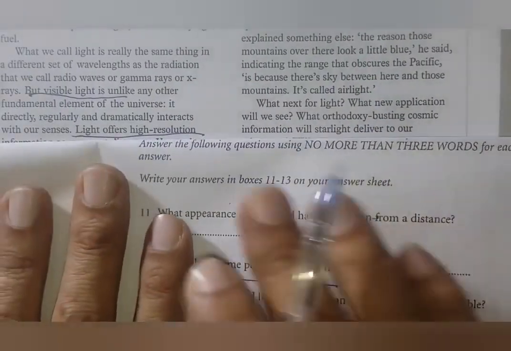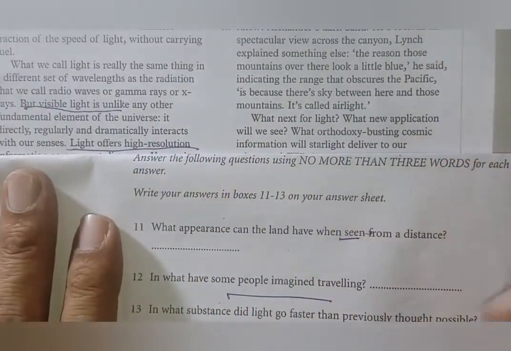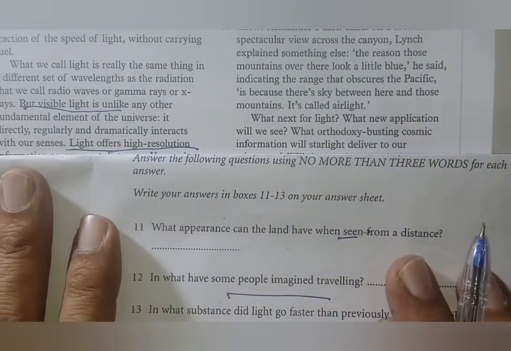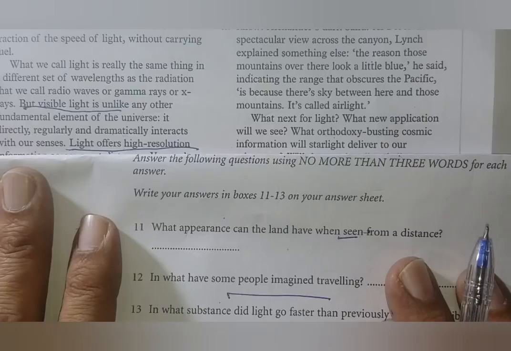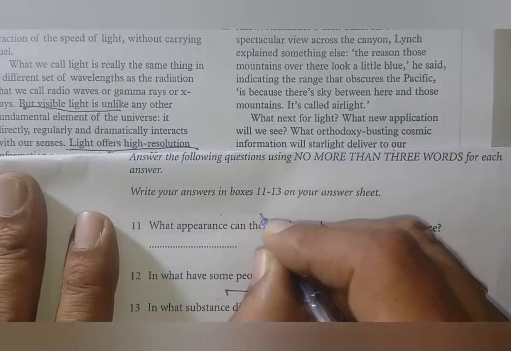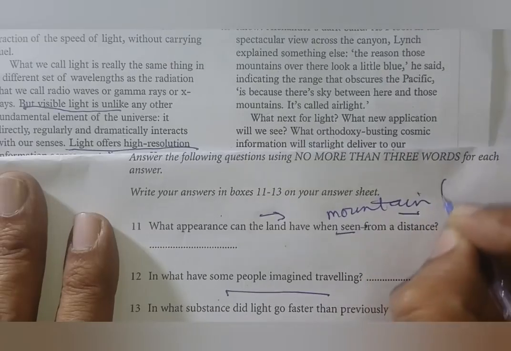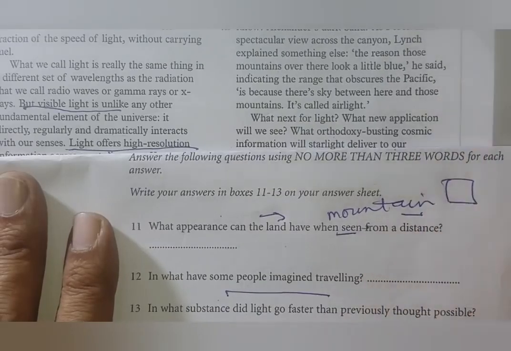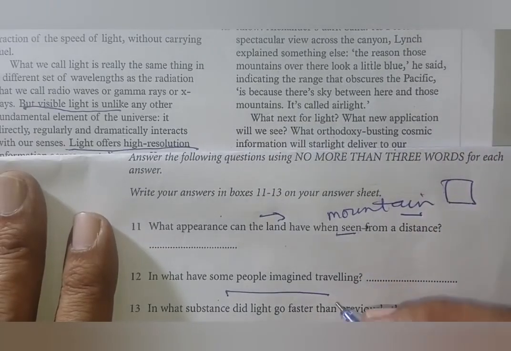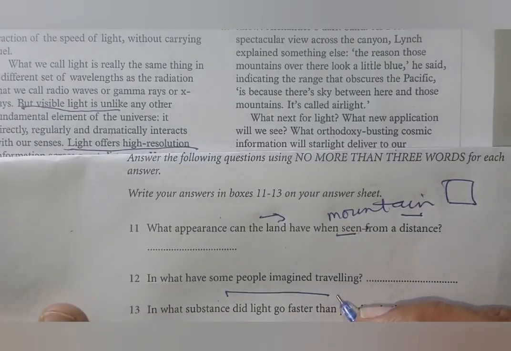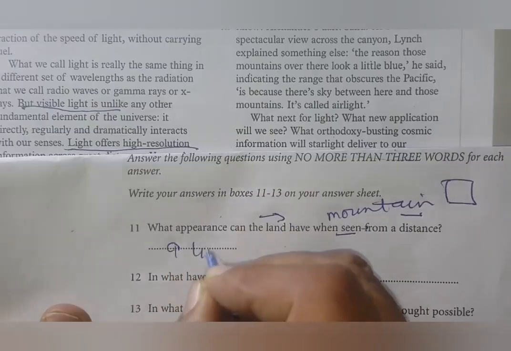What appearance can the land have seen from a distance? The reason those mountains over there look a little blue. You are on land, you look at the mountain. When you look at the mountain, they appear a little blue. I think I'm right here. Right, I got the very nice answer. No more than three words. So I should write "a little blue".